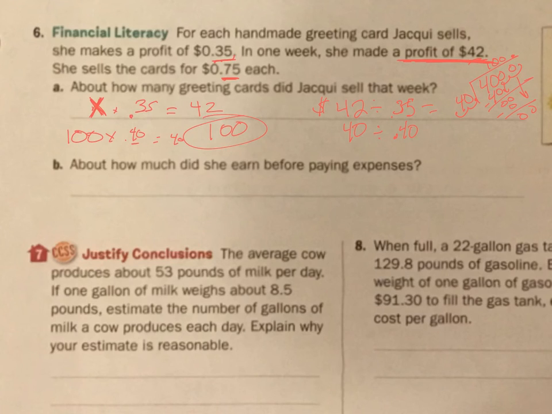Okay? Now, how much did she earn before paying expenses? So how much did she earn total if she sold 100 cards at 75 cents? 100 times 0.75. You can find the exact answer there, $75. So she made a total of $75 about. She paid her expenses, and she ended up with a profit of 42.